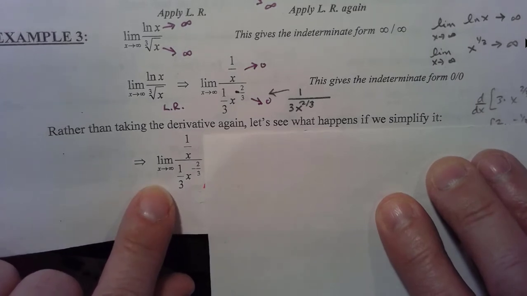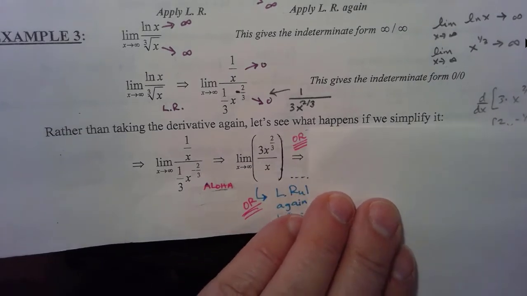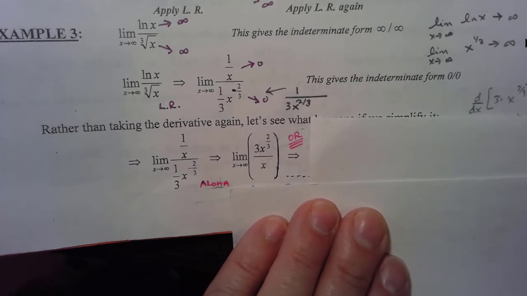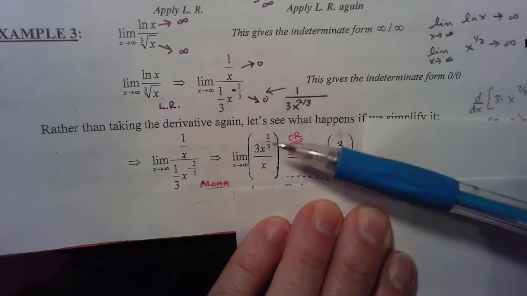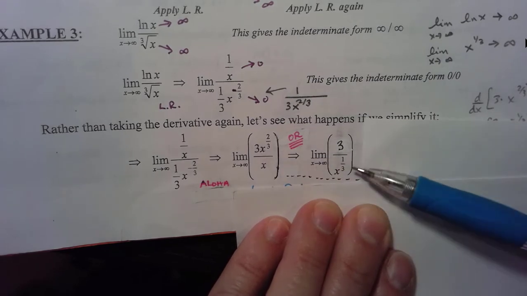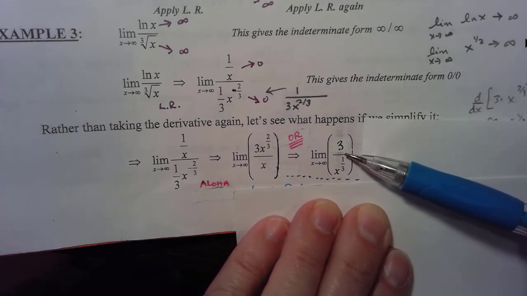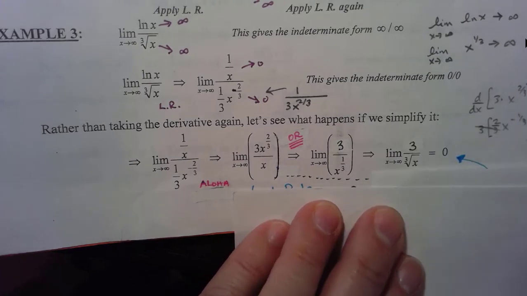Dividing by 1/3 means 3 goes in the numerator, and dividing by x to the negative 2/3 means x to the 2/3 goes in the numerator. So using some algebra, we get that, a lot of horrible algebra. And we can see that the x to the 2/3 on top and x on the bottom means I have x to the 1/3 now on the bottom. And as x goes to infinity, I have 3 on top, I have infinity on bottom, and 3 over this would go to 0 as x goes to infinity.